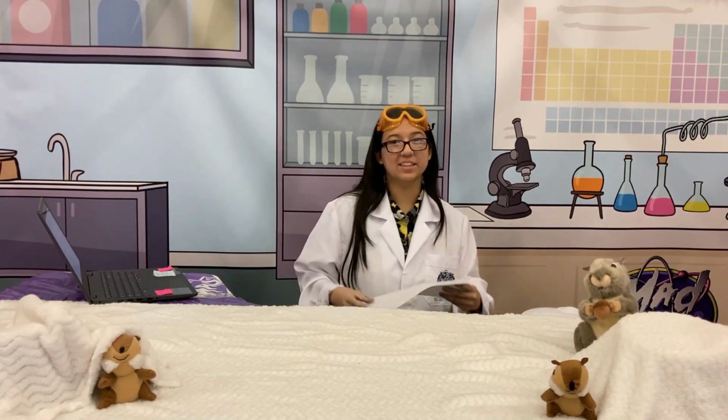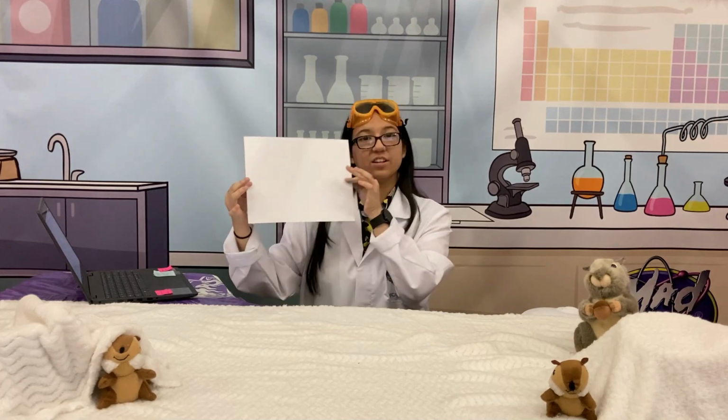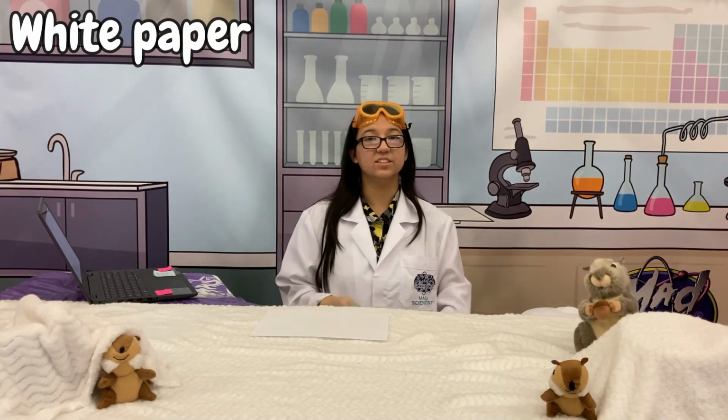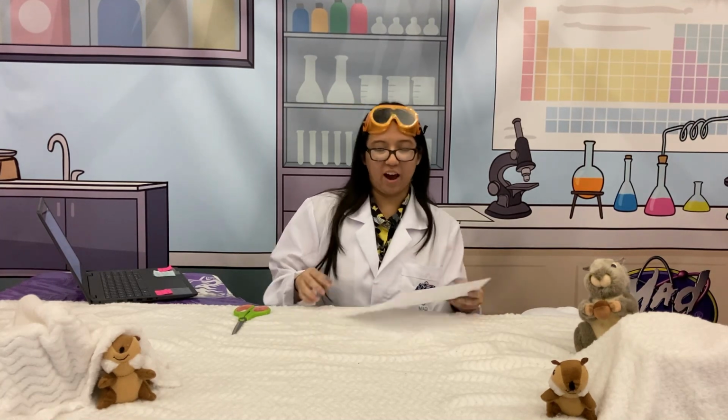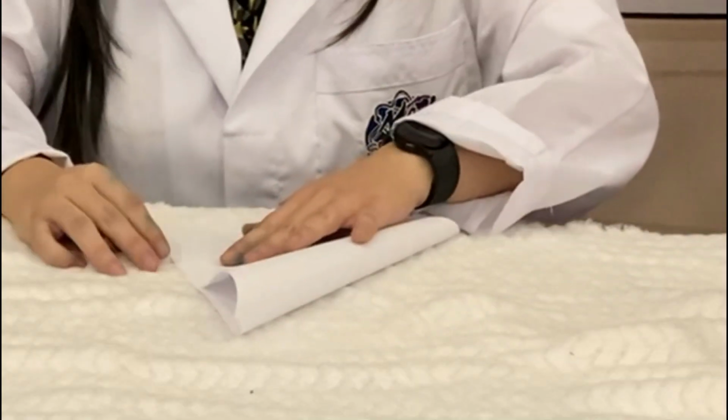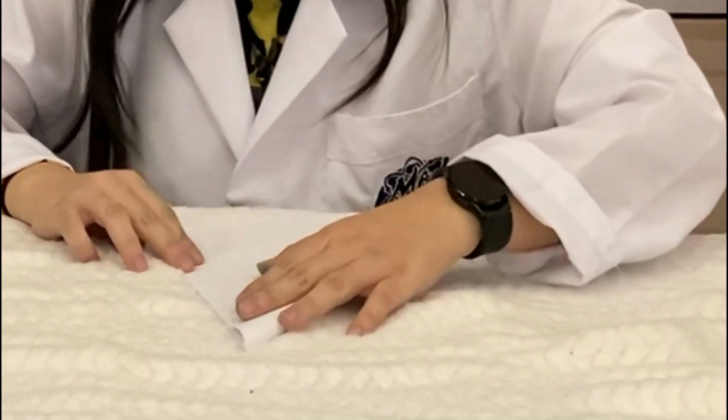So, the first thing that we're gonna need for this activity is a sheet of white paper and a pair of scissors. Now, word of warning, before you cut anything on your paper, make sure to get a parent or guardian or whoever takes care of you to help you out with this activity. Alrighty, so the first thing that we're gonna do is we're gonna make our sheet of paper into a square.